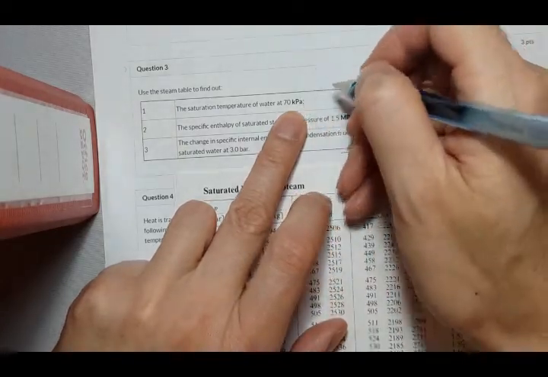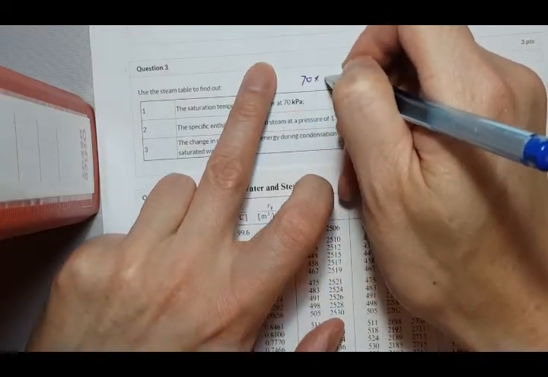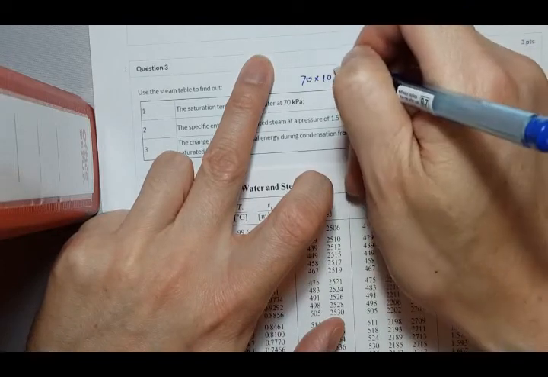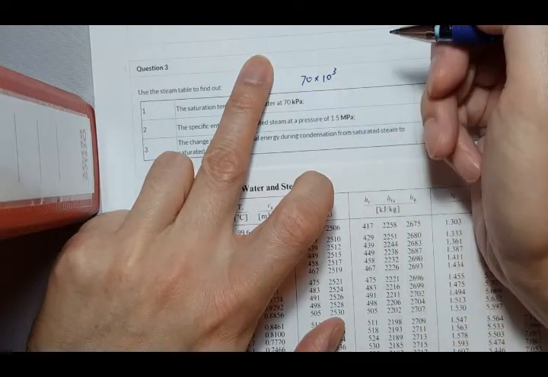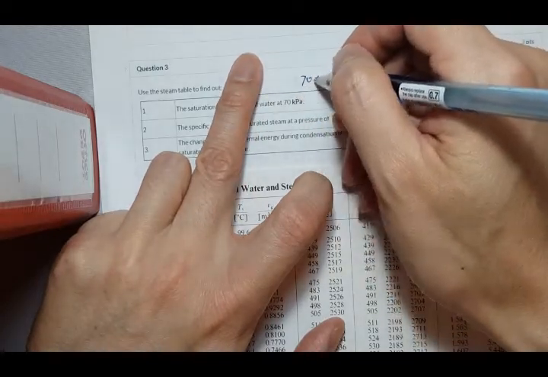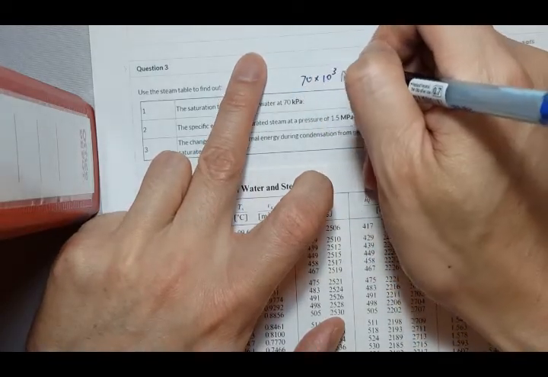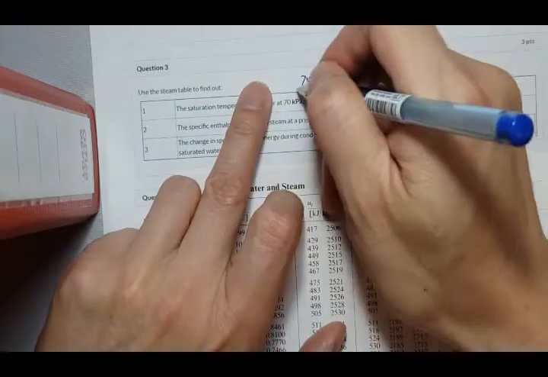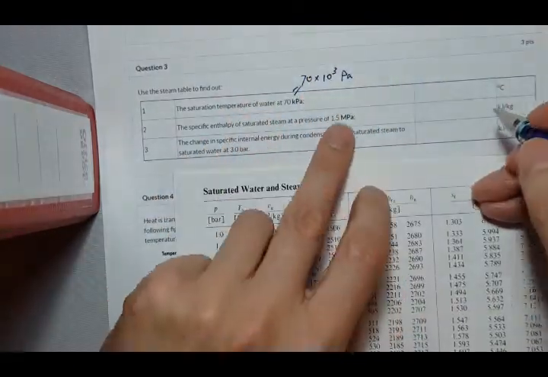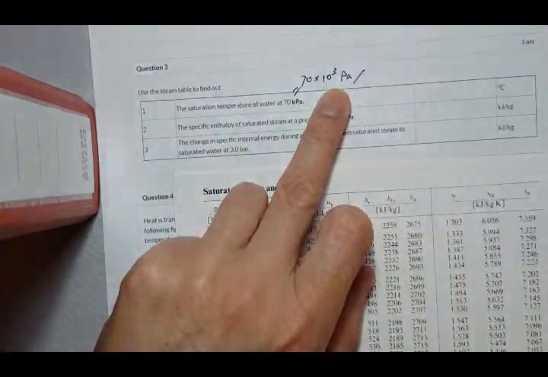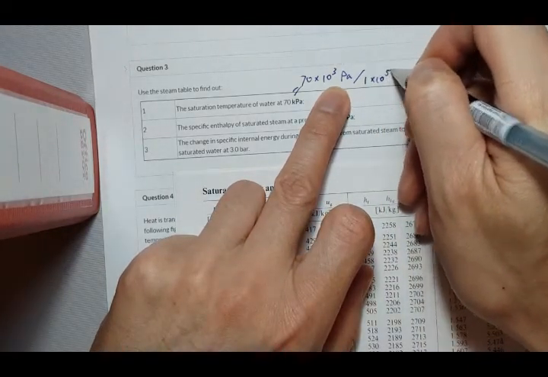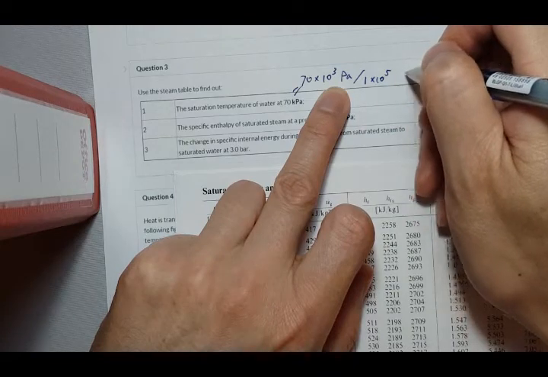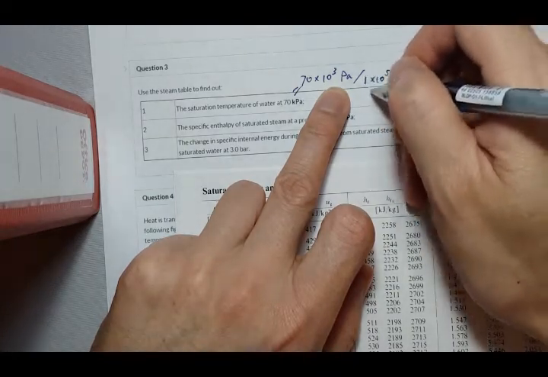So 1 kilopascal is 10 to the power 3, so that's 70 kilopascal. If you want to convert that to bar, you have to divide it by 10 to the power of 5, because that is 1 bar.